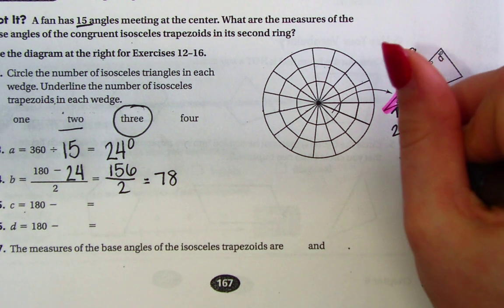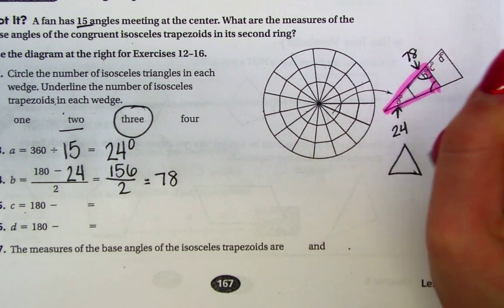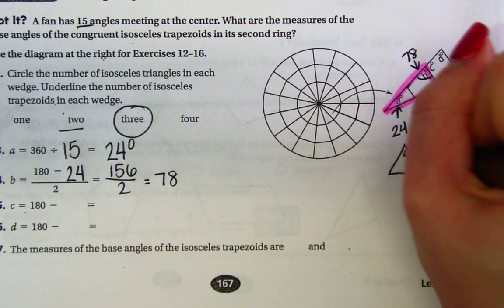And let me draw this out for you down here at the bottom. Maybe it'll make a little bit more sense. So we said that this is 24.